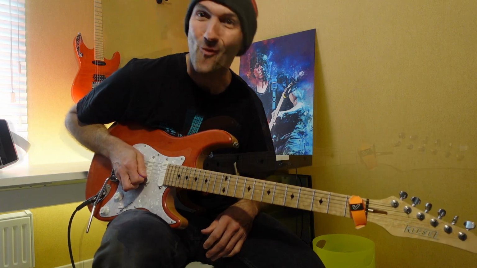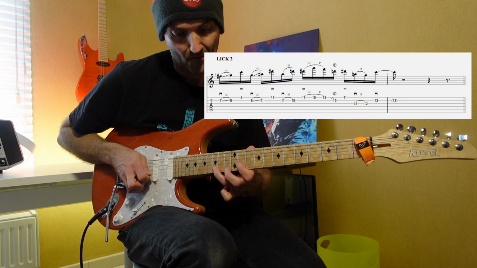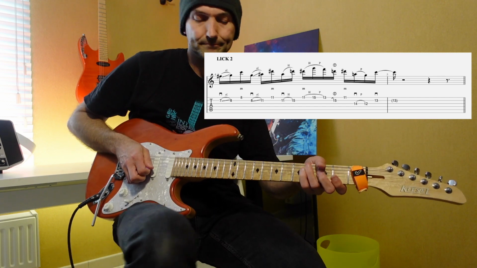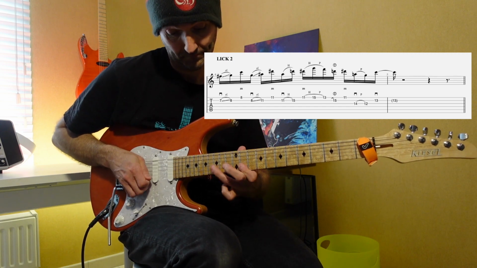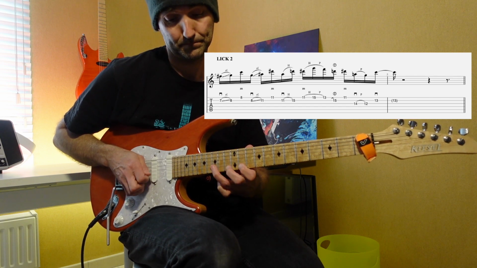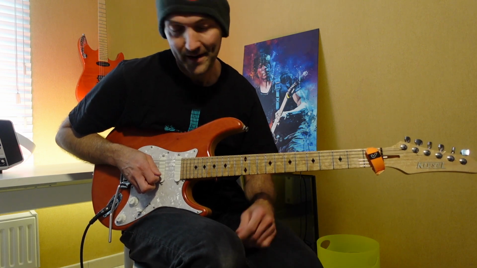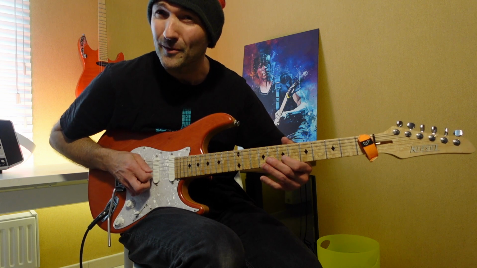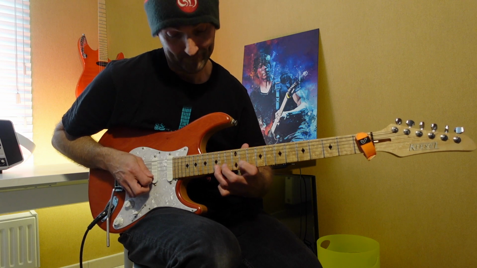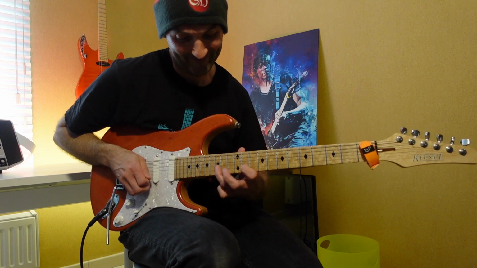Right, that's lick number 1. So again, this lick starts with fourth intervals, starting really on the blue note. Get that blue note sound with me. Really like that, I'm doing that an awful lot. Track 2.